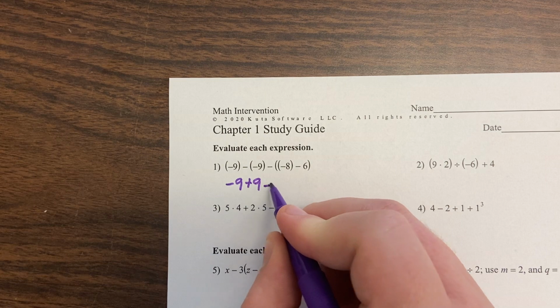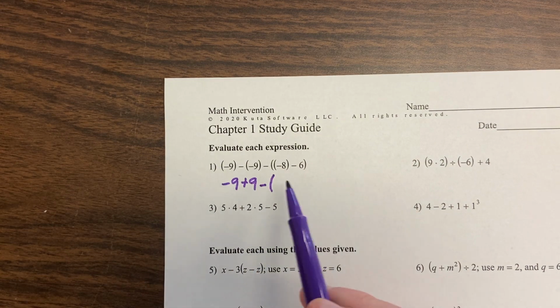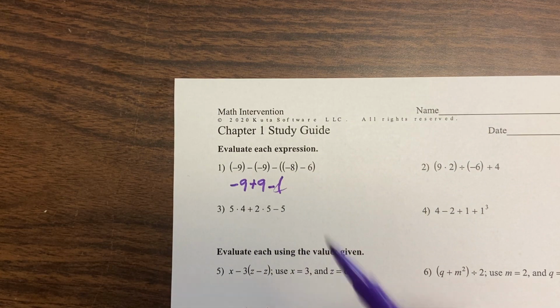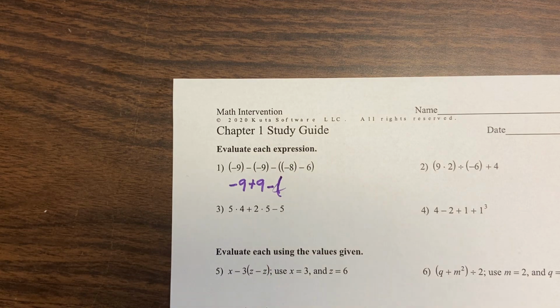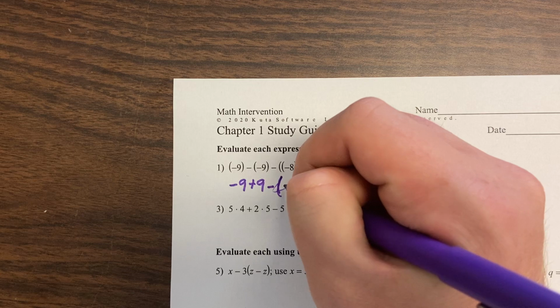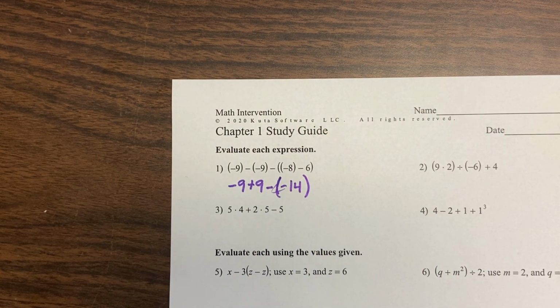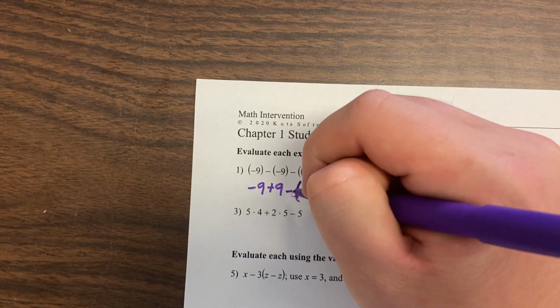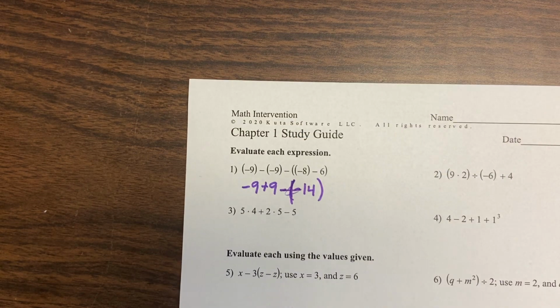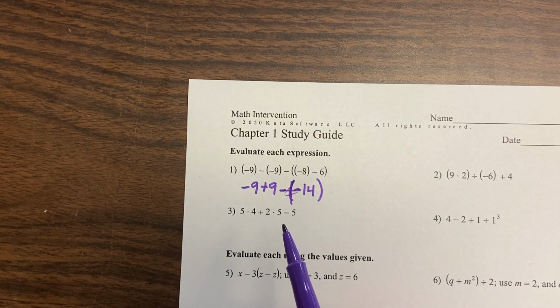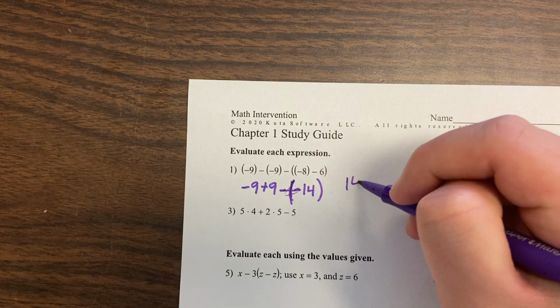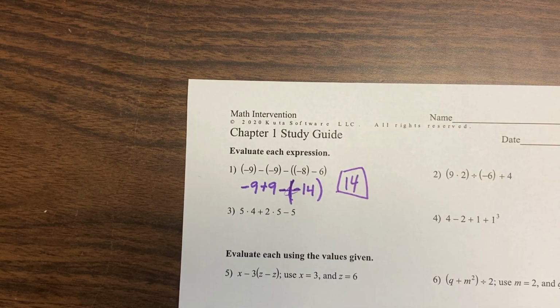And then we're subtracting everything in this parenthesis, right? There's not a lot of action going on with that -8. So -8 minus 6 is a -14. Writing down the parentheses helps you see that you have a double negative there as well. So we can just add that together. -9 plus 9 is 0. That's going to go away, but we are left with a positive 14.